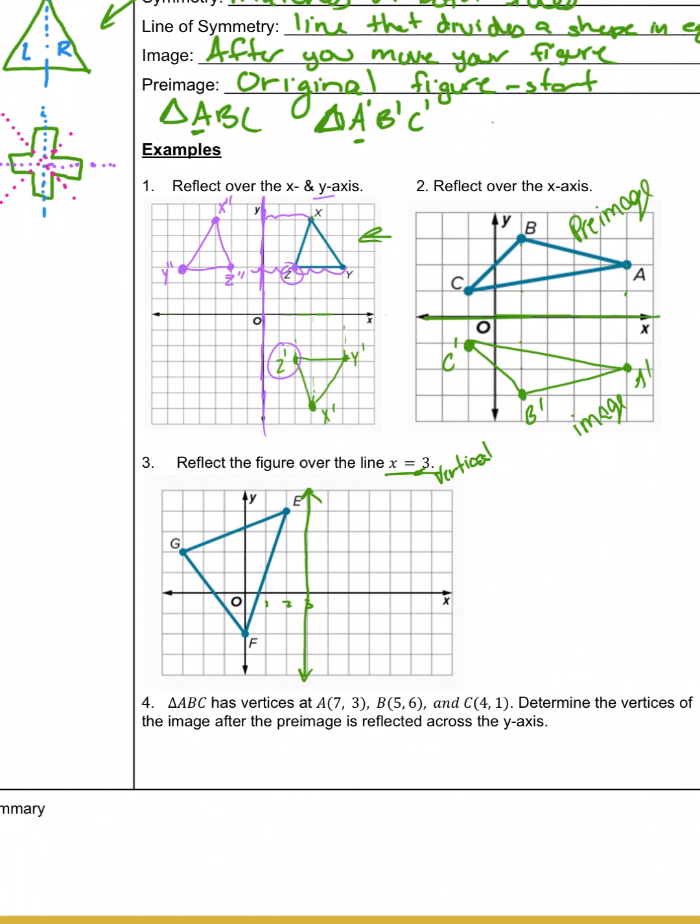So this is the line x equals 3. We're going to do the same thing we did, except instead of counting from the x or y axis, we're going to count from that line. Point E is 1 to the left, so E prime needs to be 1 to the right of that line. F is 1, 2, 3 to the left, so F prime is 1, 2, 3 to the right.